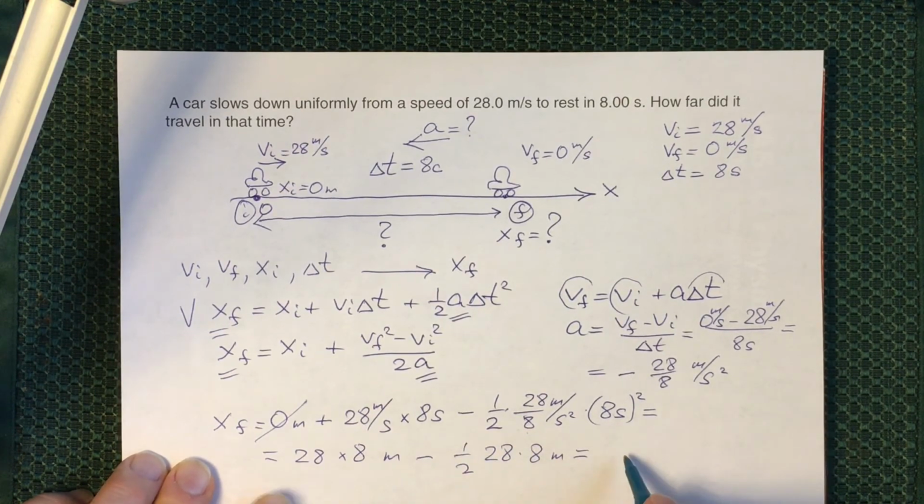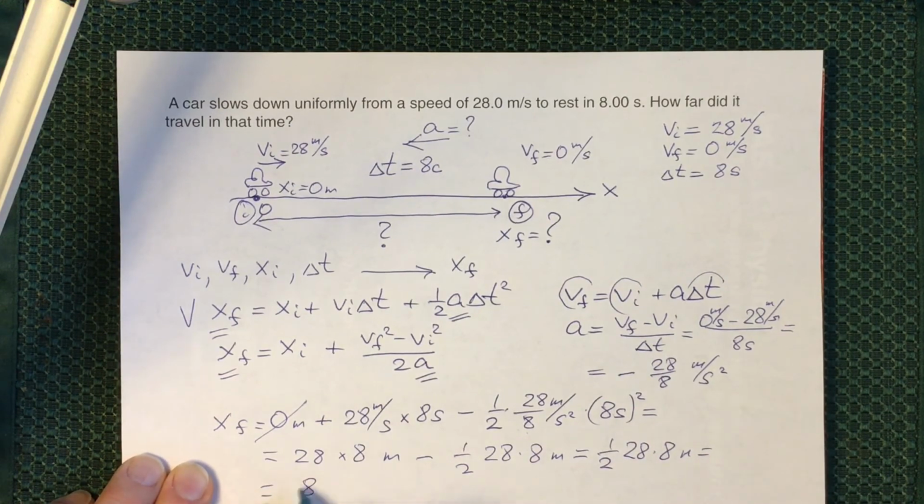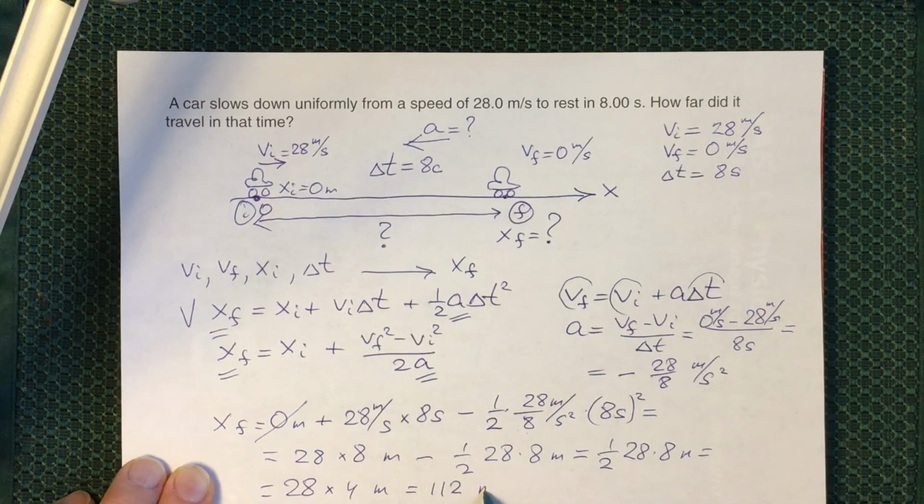And finally you will have 1/2 times 28 times 8 meters, or 28 times 4 meters, or if you do the multiplication, you will have 112 meters. You solved the problem completely.